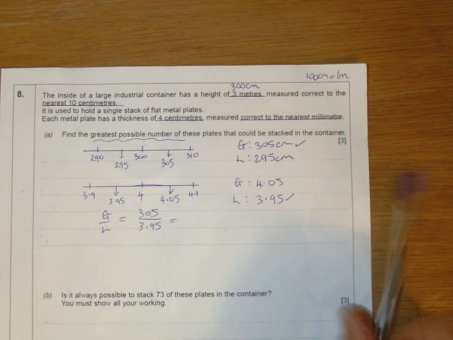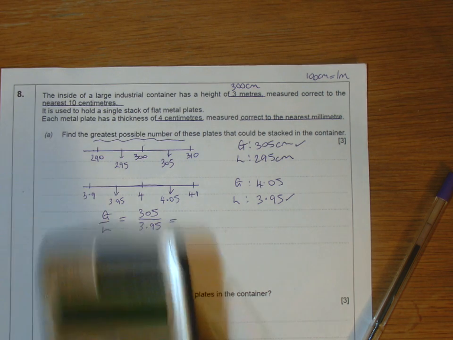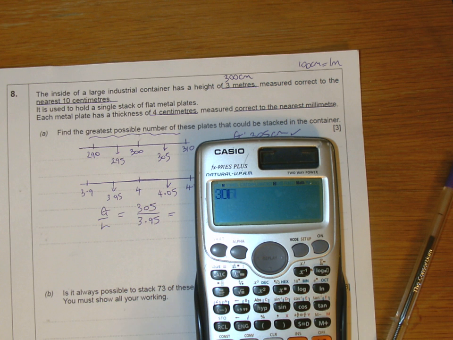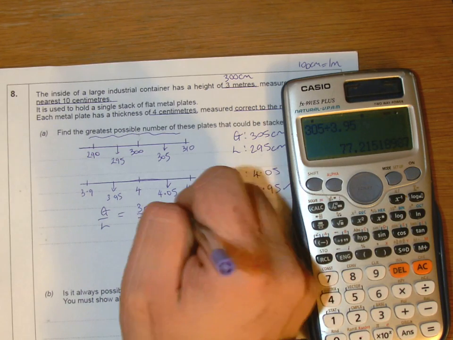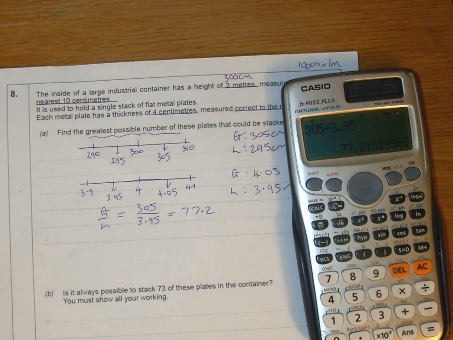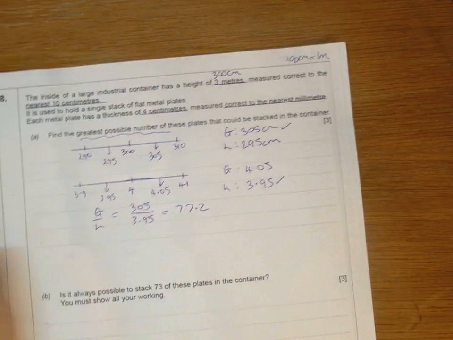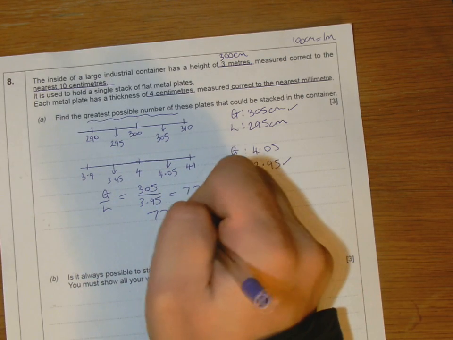I better go and grab a calculator. And here I am. We've got 305 divided by 3.95, which is 77.2. So that's the greatest amount of plates you could get in there. Of course, you can't get 77.2 plates, so we get 77 plates.